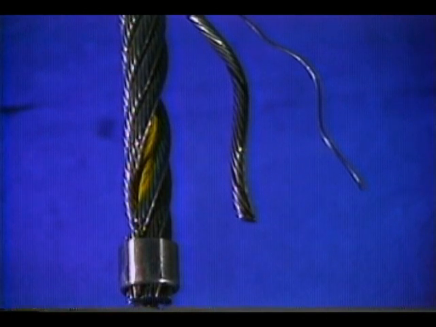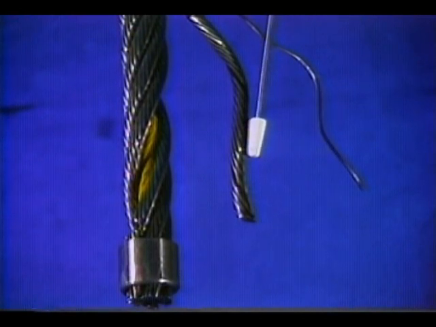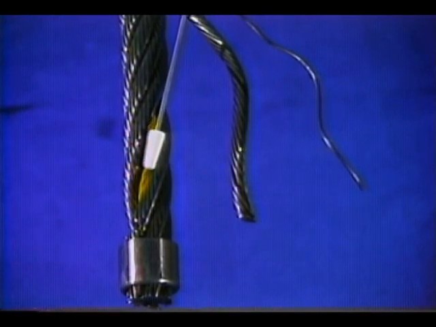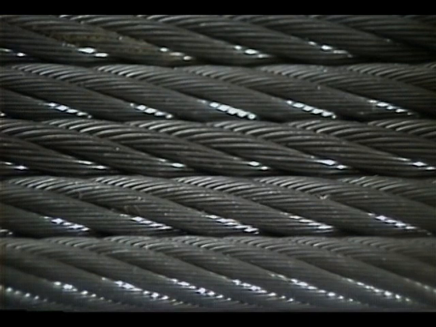Wire rope is usually made up of a number of wires laid into a strand and a number of strands laid around a core. The core may be an independent wire rope or a fiber rope. The term rope lay signifies the direction of rotation of the wires and the strands in the rope.